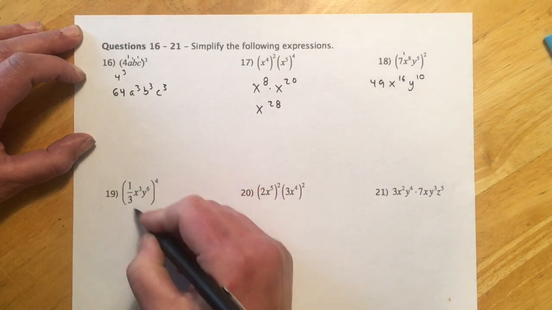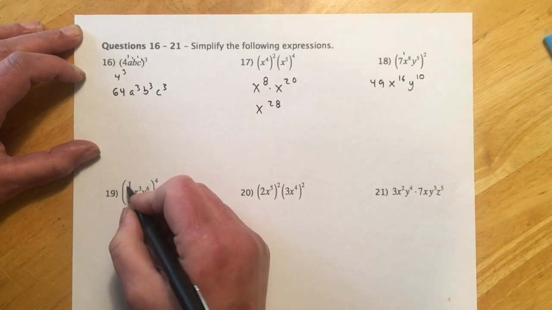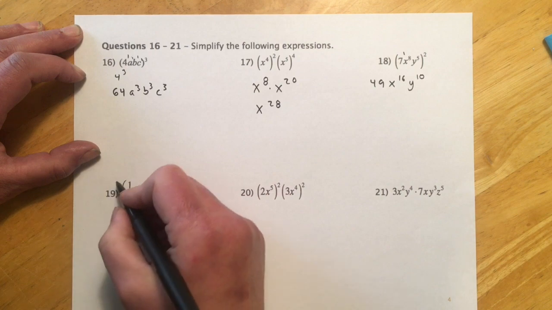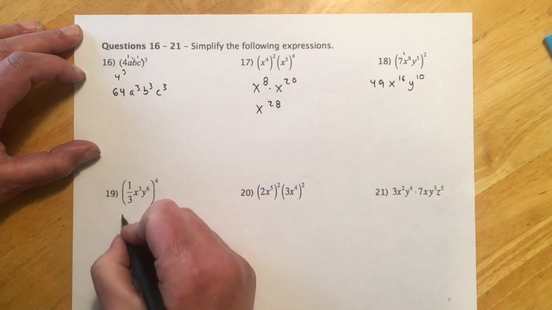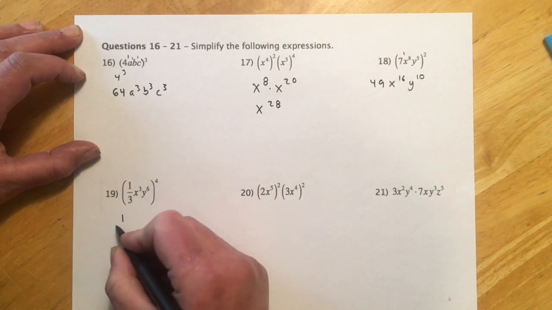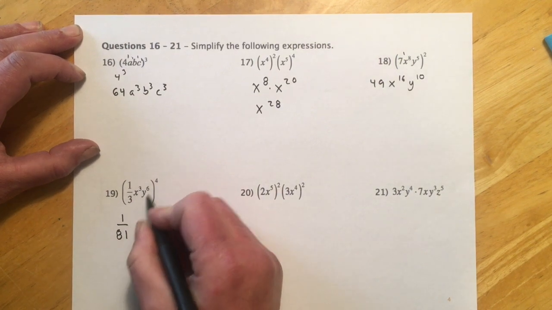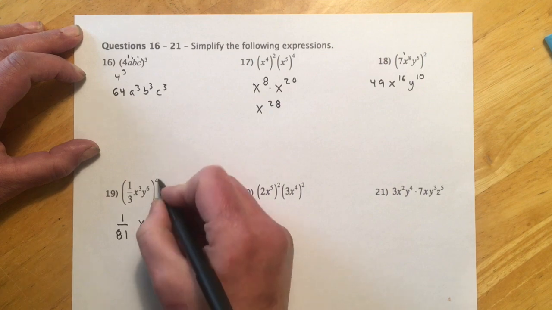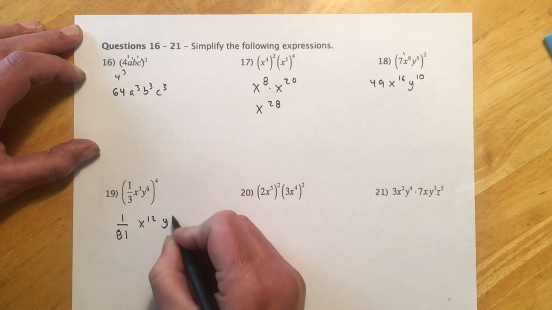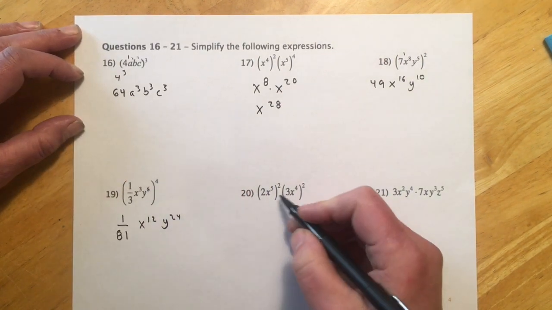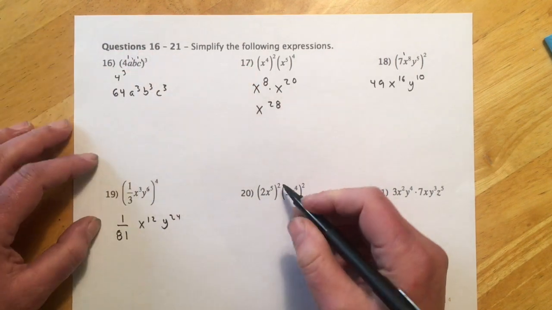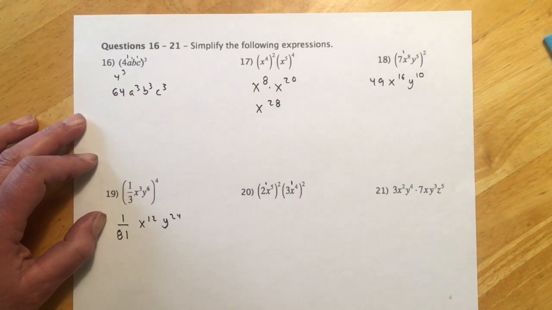This is so 4 times. So if you think of 1/3 4 times, you're just going to have 1 times 1 times 1 times 1, so that's just 1. And then 3 to the 4th would be 81. And then 4 times 3, that'll be x to the 12th, and 4 times 6 will be y to the 24th. This one's kind of like that, but a little more complicated with those numbers in front.